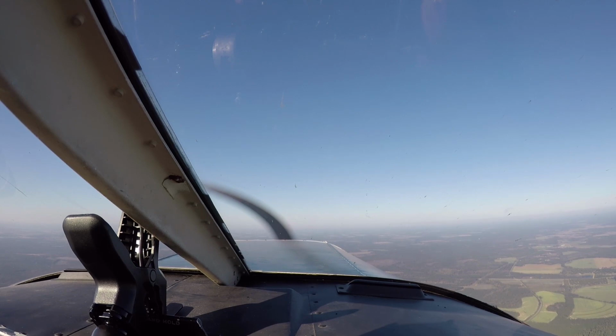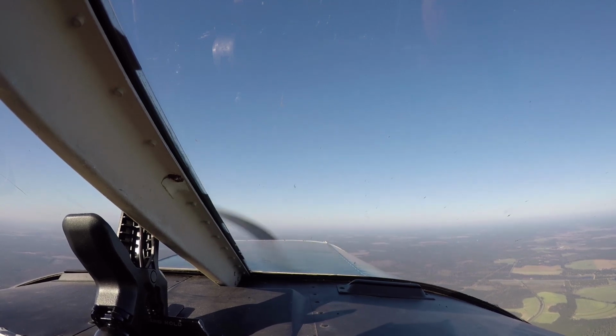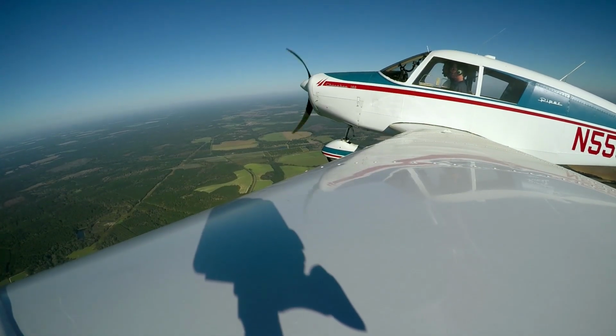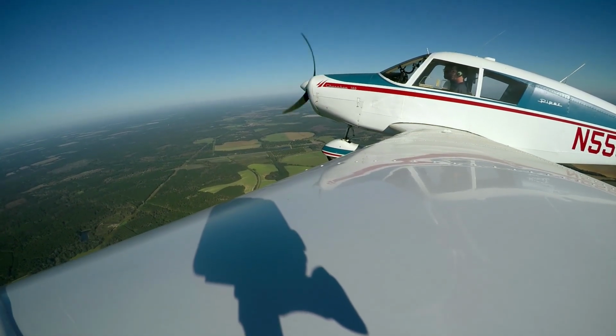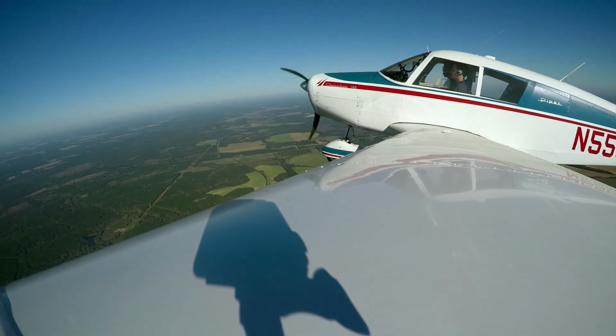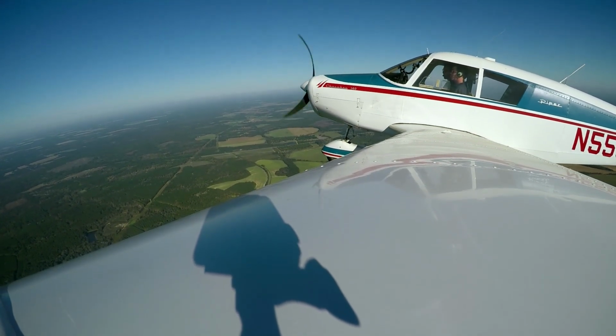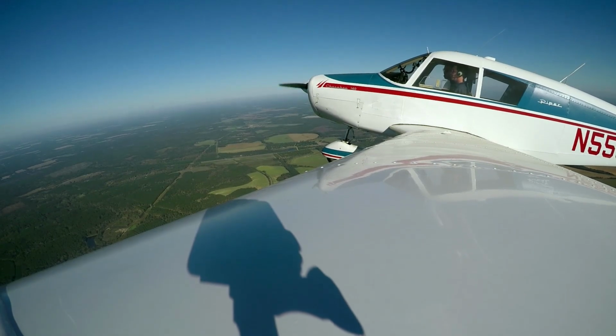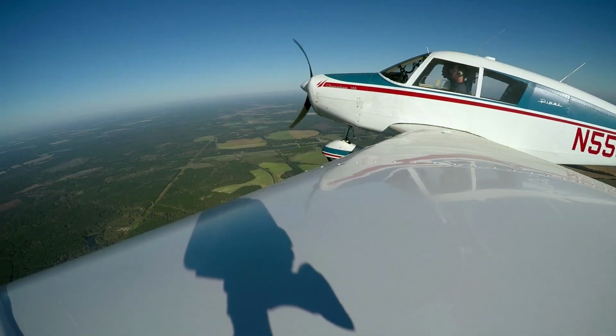Look at the stall warning light going on. Okay, about 60 is where that wants to be. Right about now, if I were to pull the power out of it, it should stall, probably right about here. Do you want me to stall it? You're the boss, you're the flight instructor. So we'll go ahead and do the stall here.